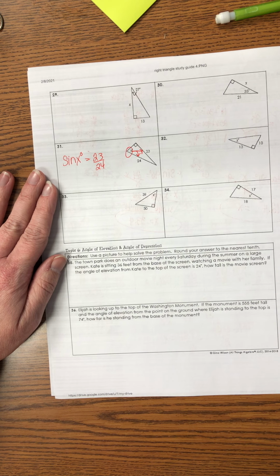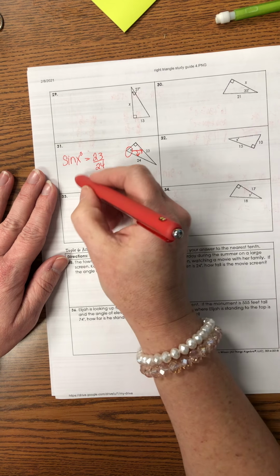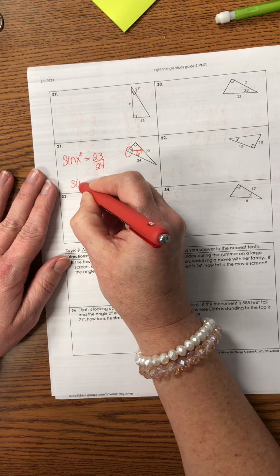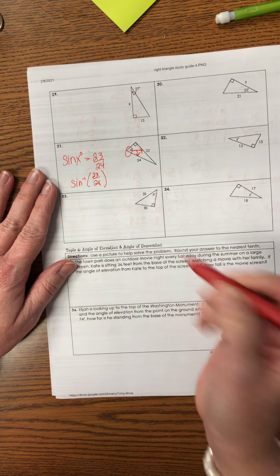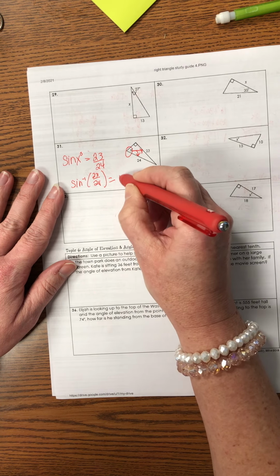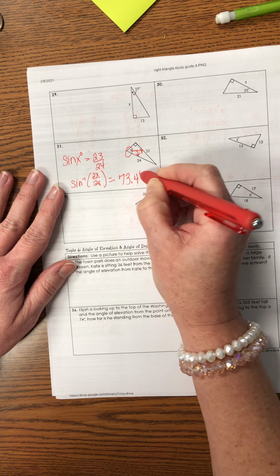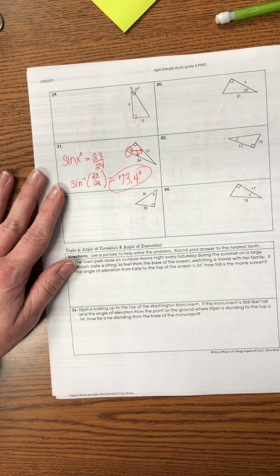Anytime you want to go from the opposite to the hypotenuse, you need to use your inverse function or your arc sine. So we'll have sine^-1 of 23/24. Okay, plug that into your calculator and you'll get x is 73.4 degrees.